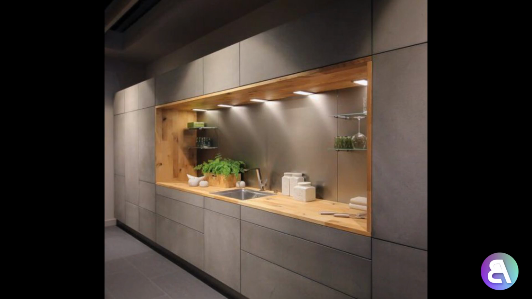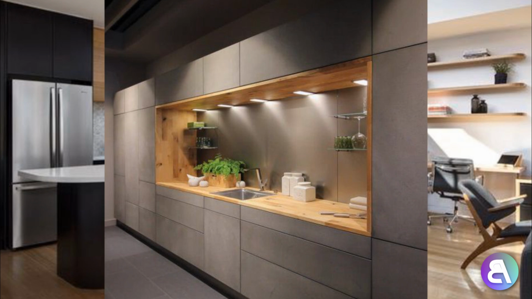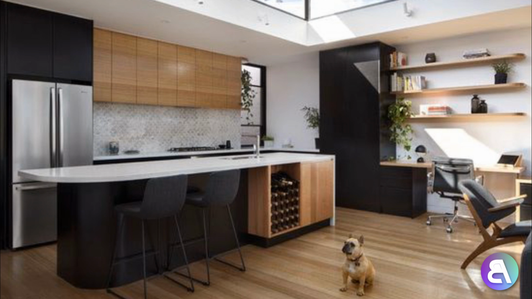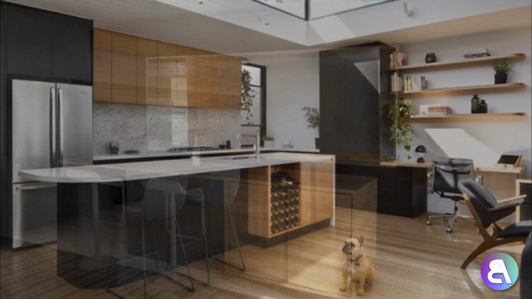What's up guys, Balkan Architect here, and in today's tutorial I'm going to be doing another interior design tutorial, and today I'm going to be modeling a modern kitchen, just a small modern kitchen in Revit.